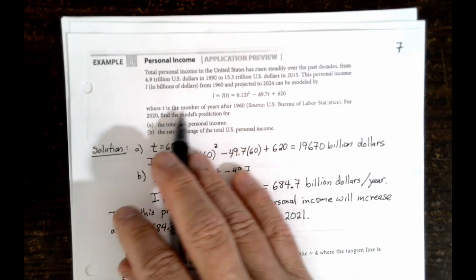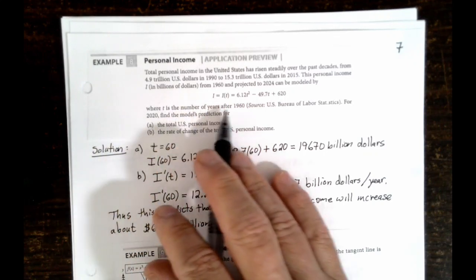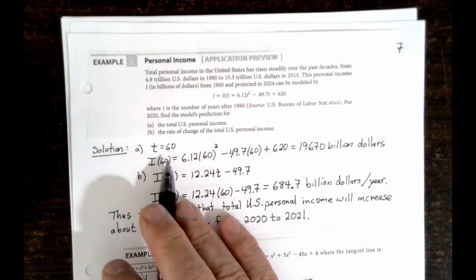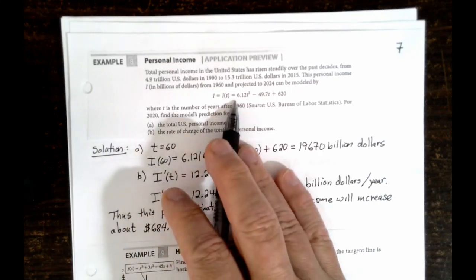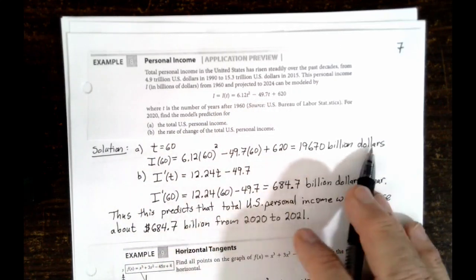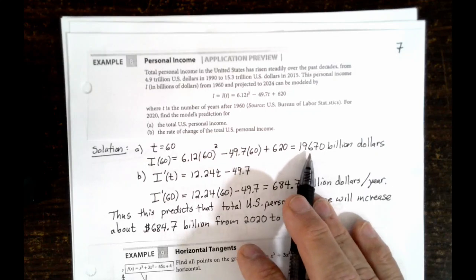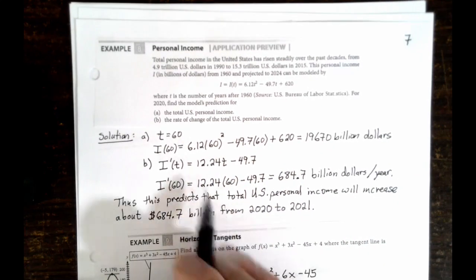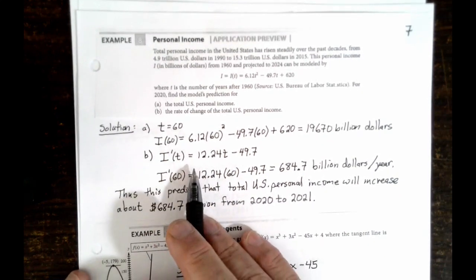And remember, t is the number of years after 1960, so in this case t would equal 60, and you plug 60 into the function, and you get $19670 billion.